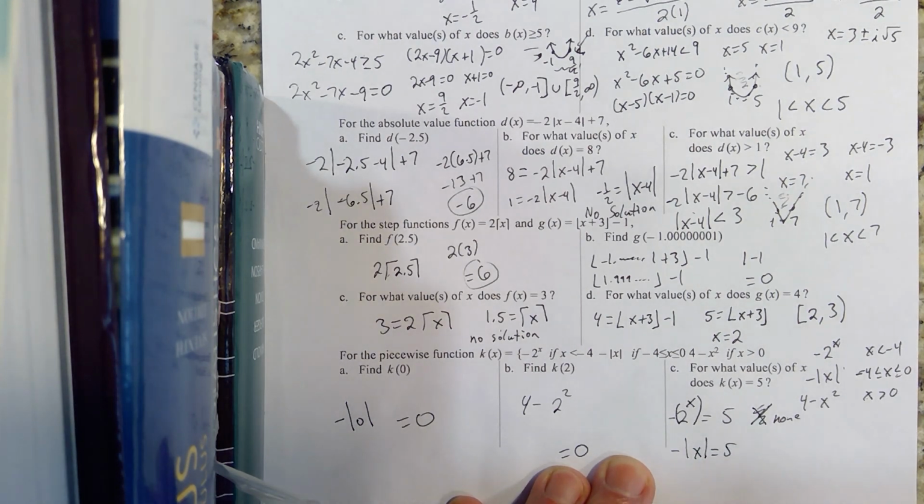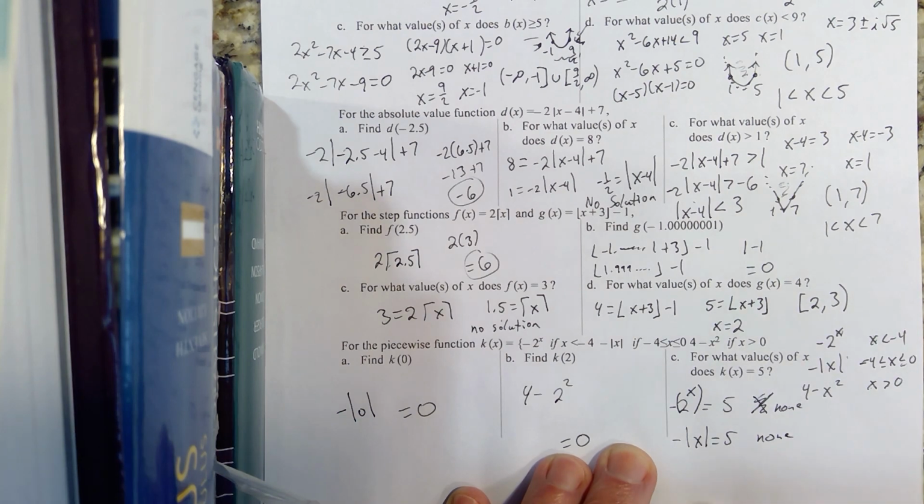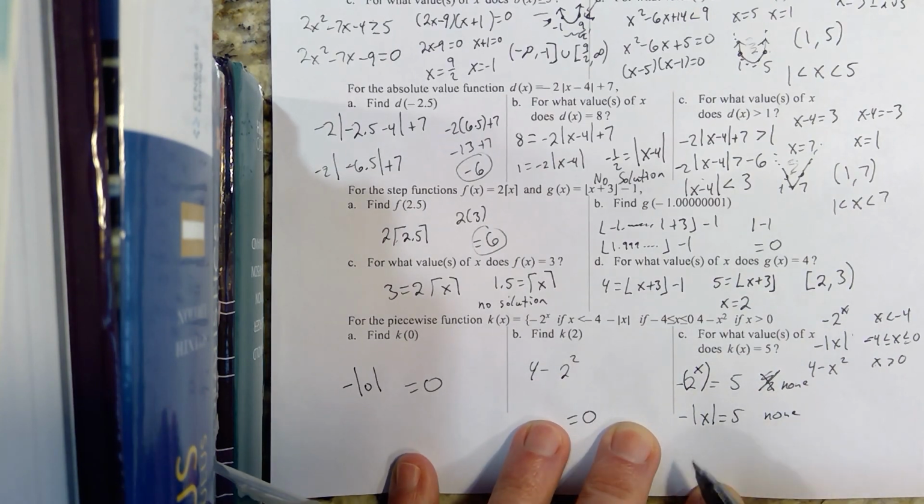Okay, moving on to my next piece of my piecewise. When will that equal 5? Well, again, this is an absolute value. So the lowest thing I can get here would be 0. And that can't ever equal a positive 5, because as this x gets larger, and then you pick the negative up after, all values coming out of this will be between negative infinity and 0. So not going to work. Okay, moving on to the last piece of the piecewise.